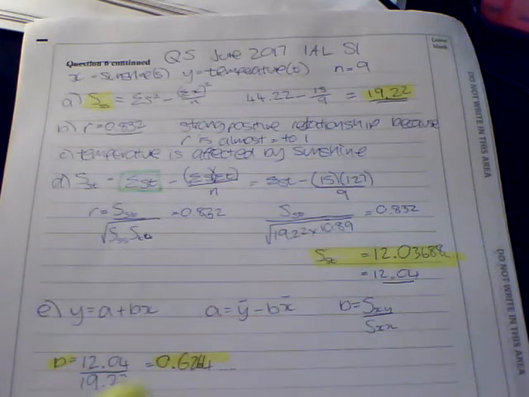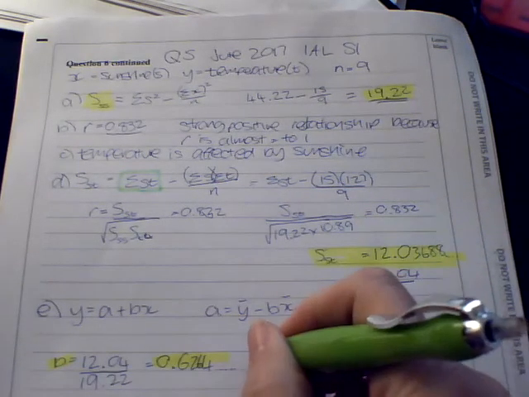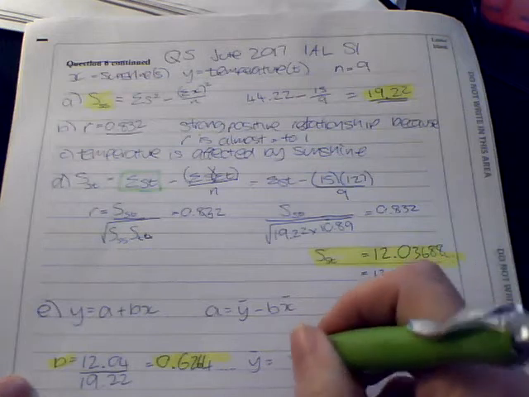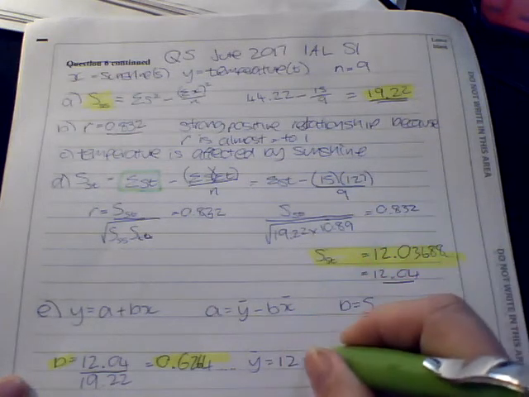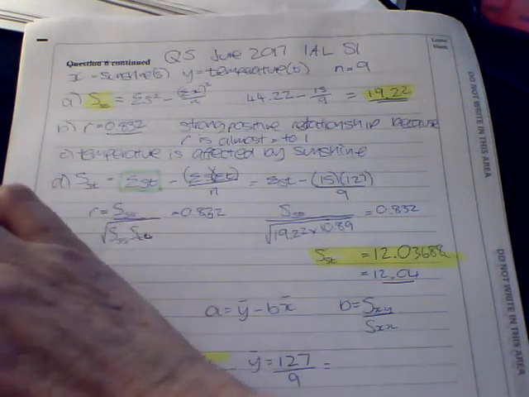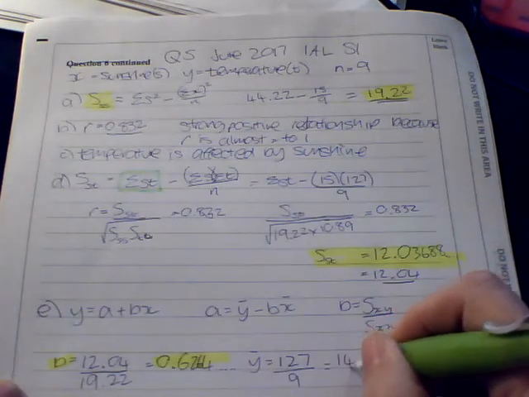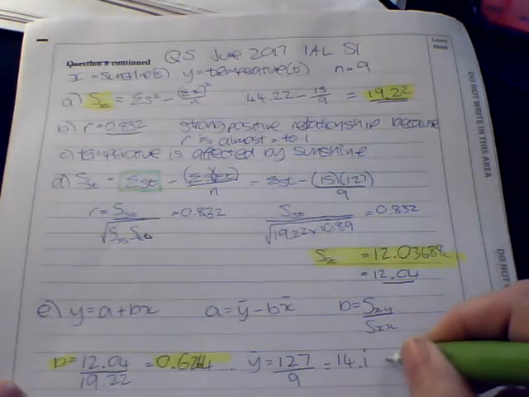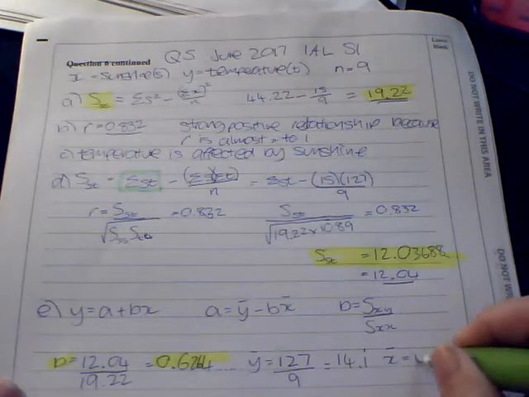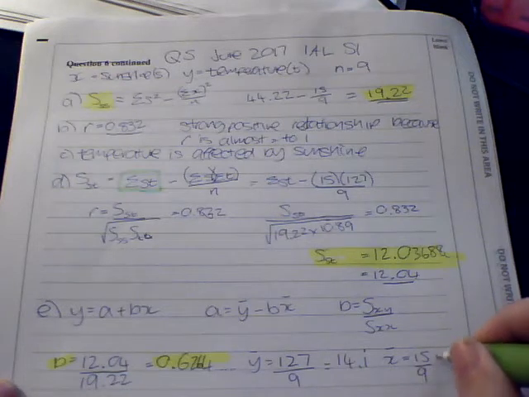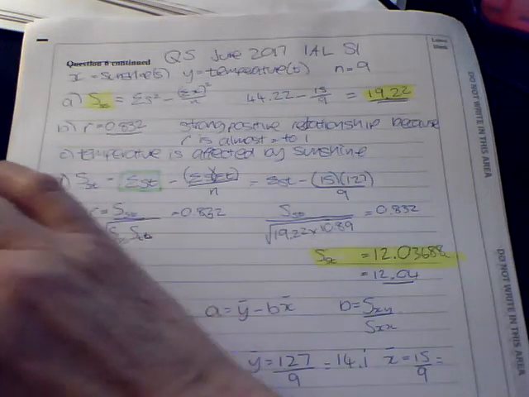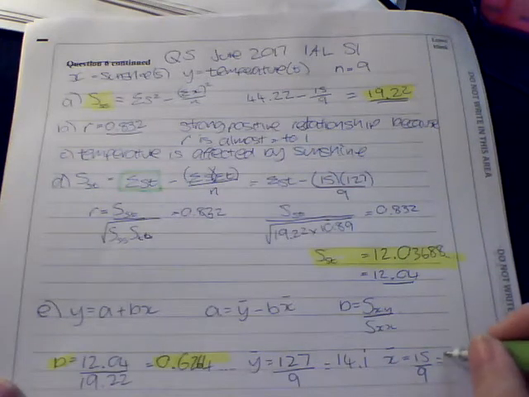Now A, I need to know what y bar is. Y bar is the average of T. So we know that the sum of T they gave us is 127. 127 divided by 9 equals 14.1 recurring, and x bar, the sum of S was 15, 15 divided by 9, which equals 1.6 recurring.